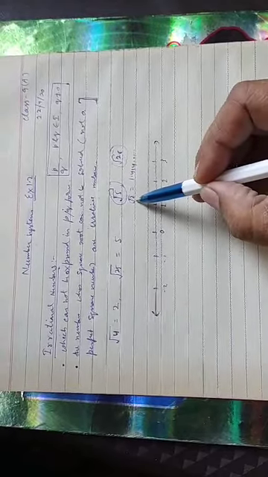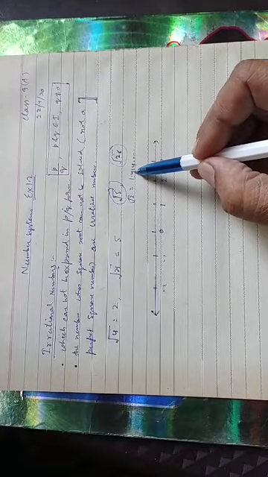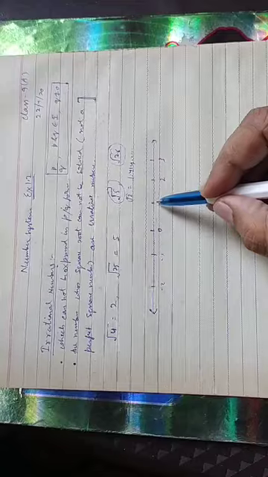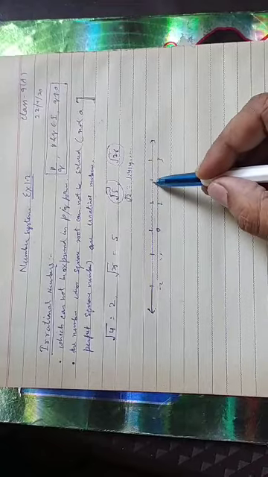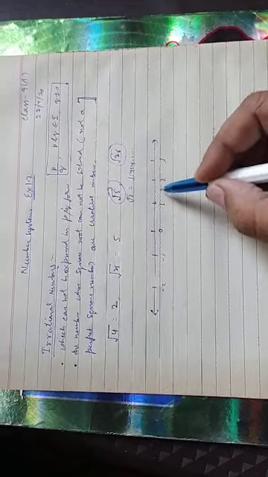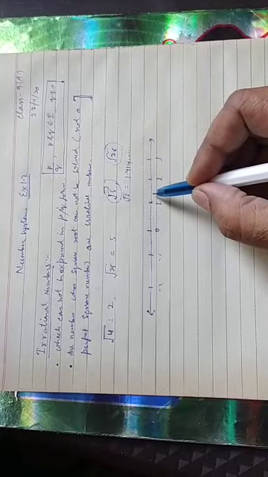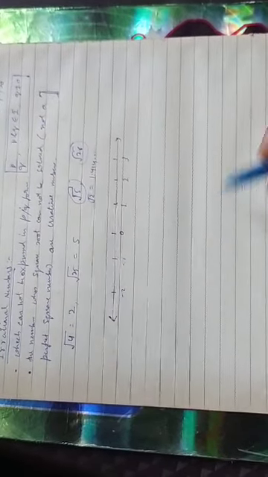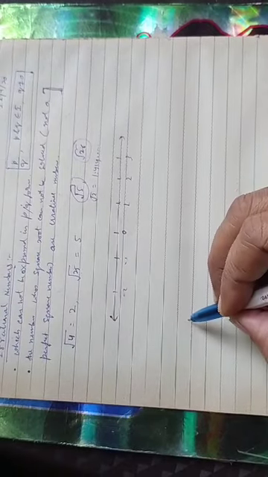The decimal value of root 2 looks like 1.41. It is greater than 1 with some decimal fraction, so it lies between 1 and 2. But what will be the exact position of 1.414? This you cannot find normally.